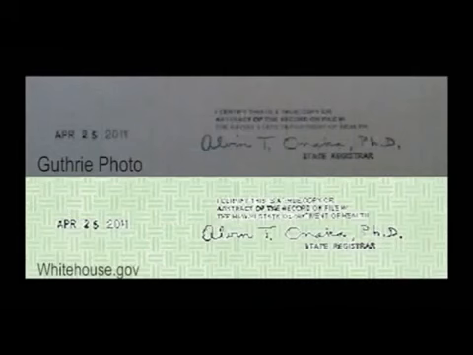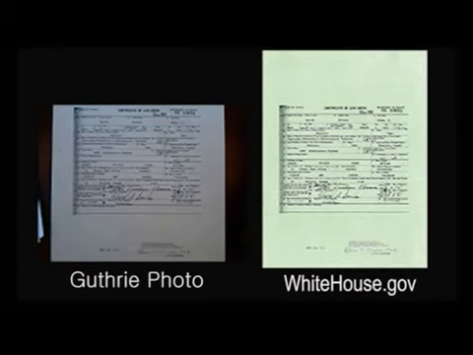We know this because the hand-placed date stamp and the hand-placed registrar's seal line up perfectly on both documents. So, we shouldn't have anything hidden behind a clipping mask on the White House scanned image that was not on the Guthrie photo to begin with.